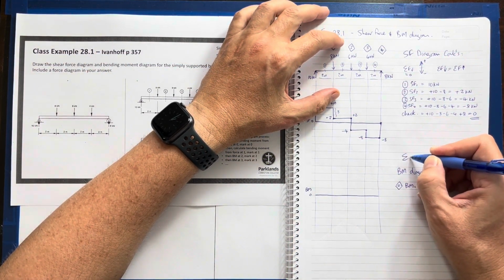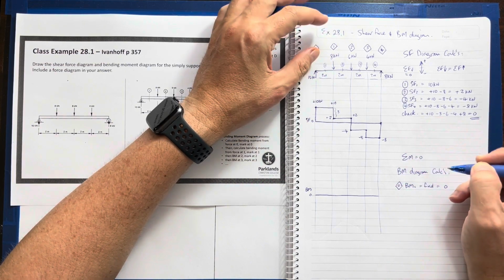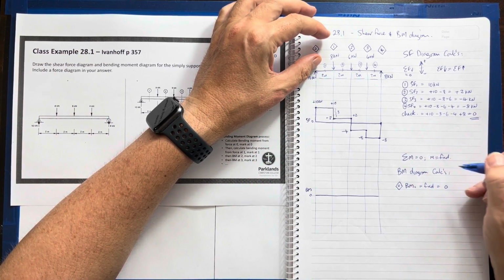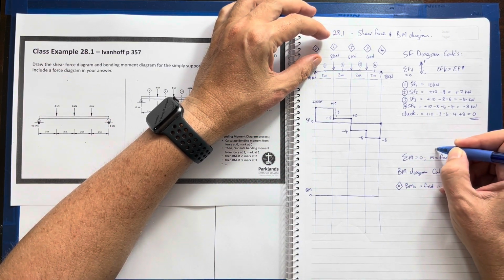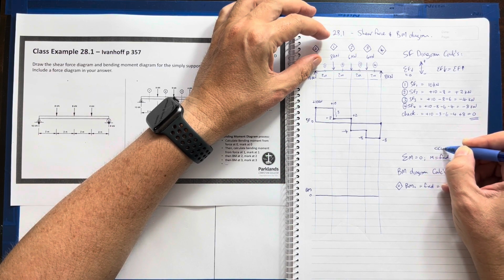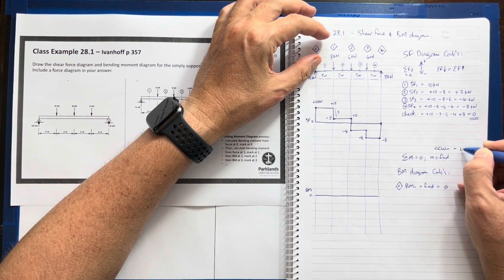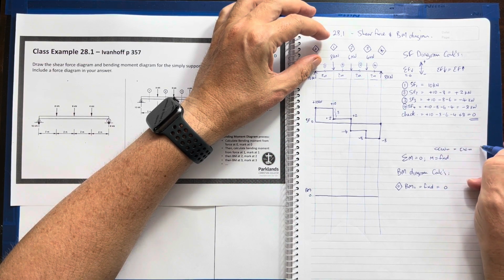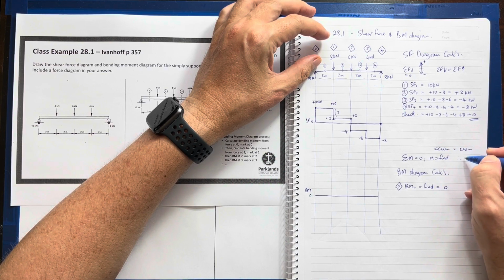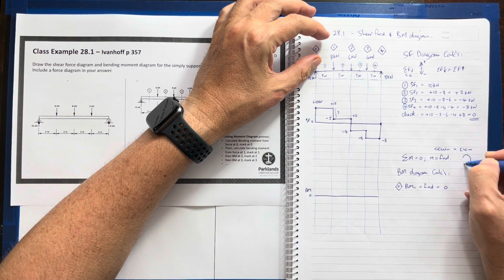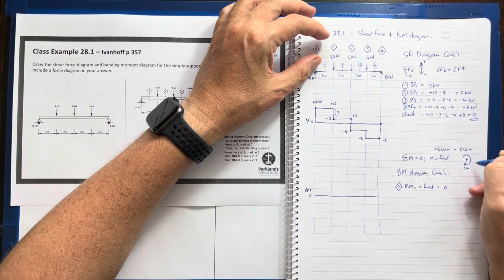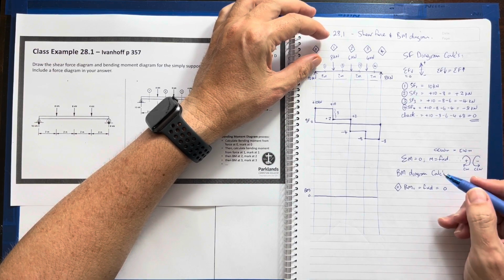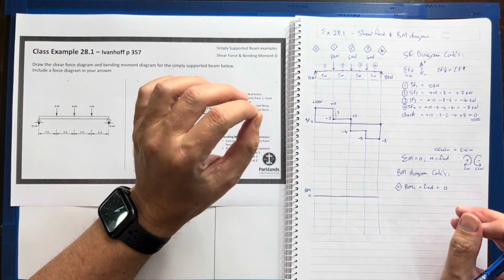Again, the sum of my moments of that whole beam should equal 0. Moments equals force times distance. Always put that in beforehand. And what this will also do is say that my counterclockwise moments equal my clockwise moments. I can bring that over to this side, and therefore clockwise moments are positive, counterclockwise moments are negative from the place that I'm doing the moment from.